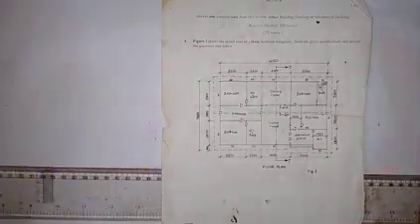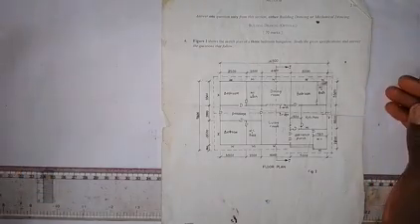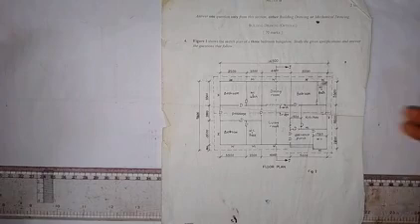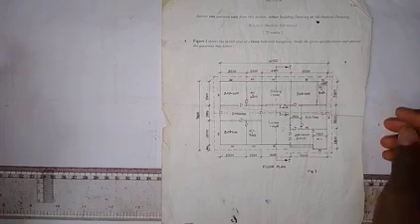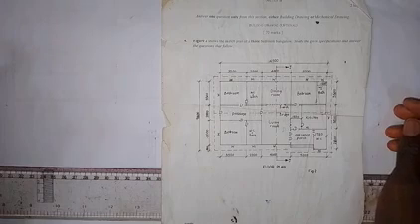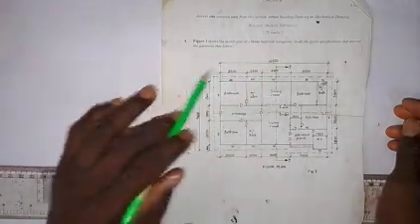So the specifications that we are talking about, I don't have it as hard copy here with me, but I have it as soft copy on my laptop, and I will be making use of whatever we need from the specifications on my laptop. And let's look at the dimensions on this sketch plan.